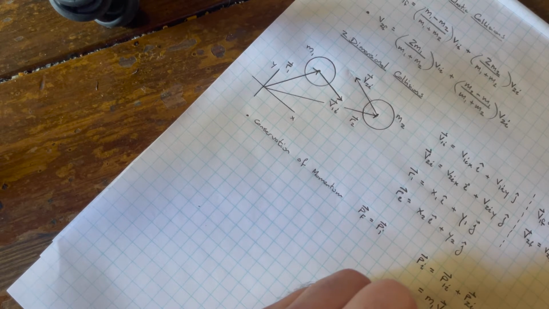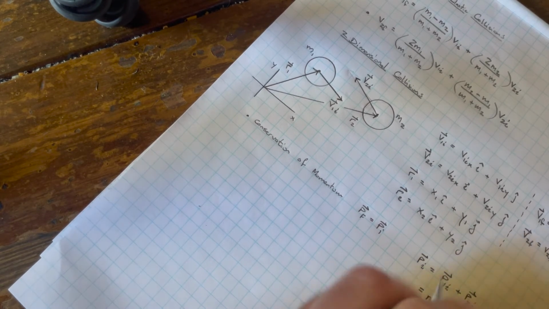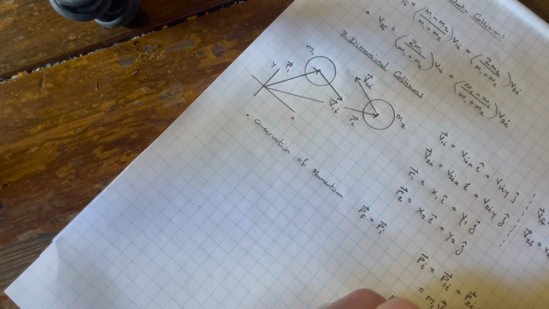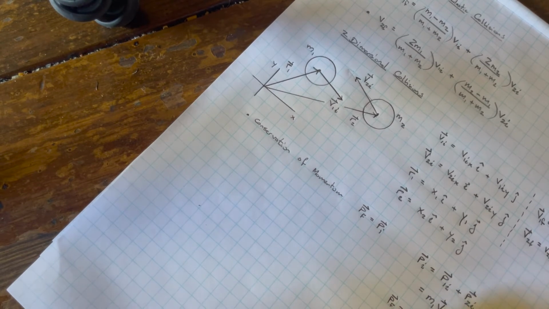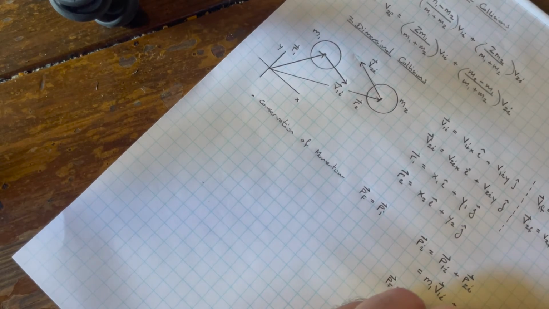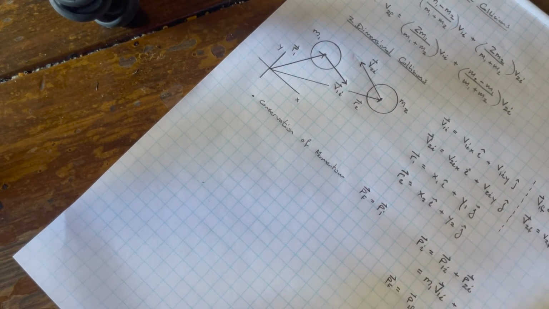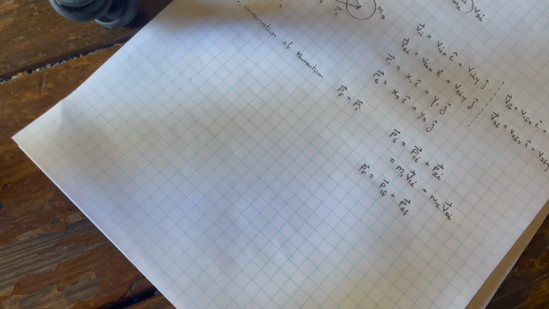And the final momentum of the system is equal to the final momentum of particle 1 plus the final momentum of particle 2.